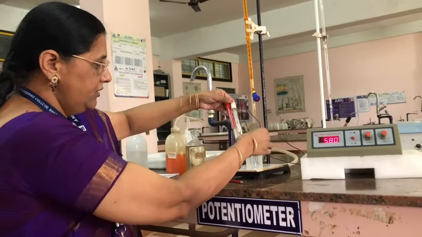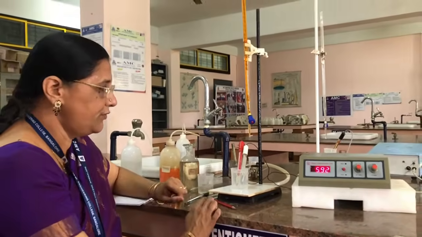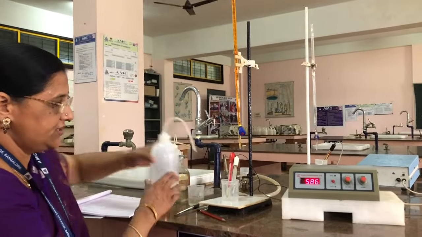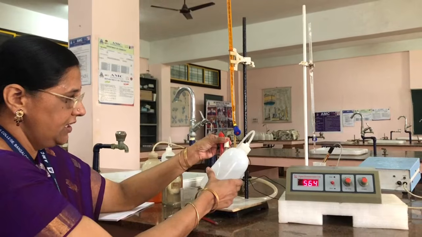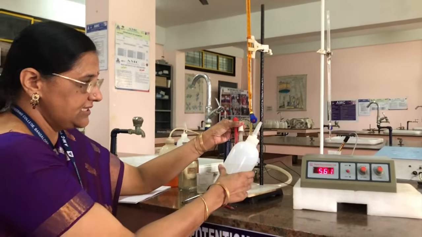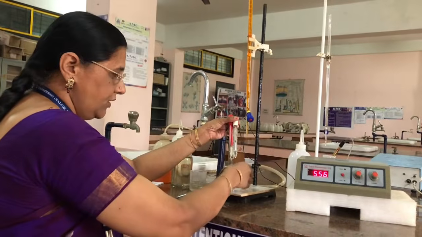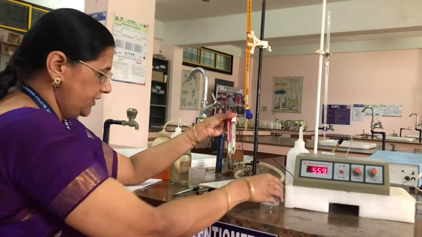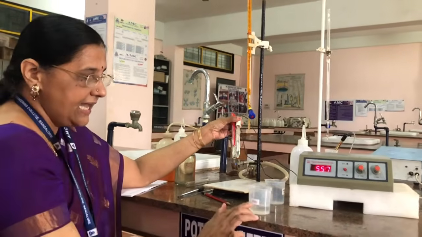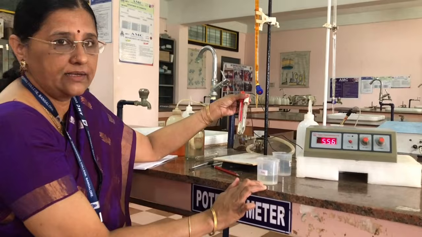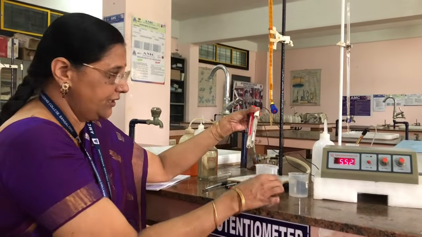So now we will start doing the experiment. Before we do the experiment, first we have to wash these two electrodes carefully with distilled water on all sides. Now take out the beaker containing distilled water. Now take a beaker containing FAS solution, ferrous ammonium sulfate solution. No need to add water.